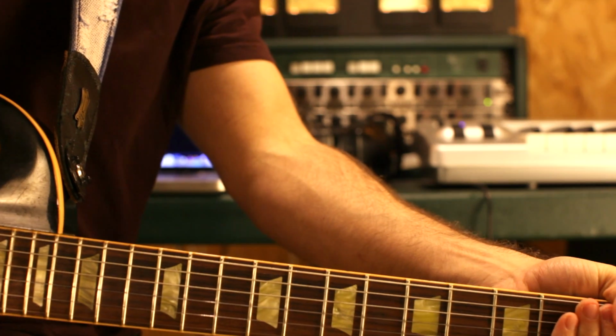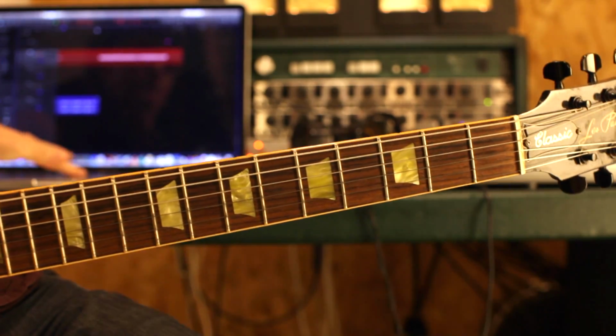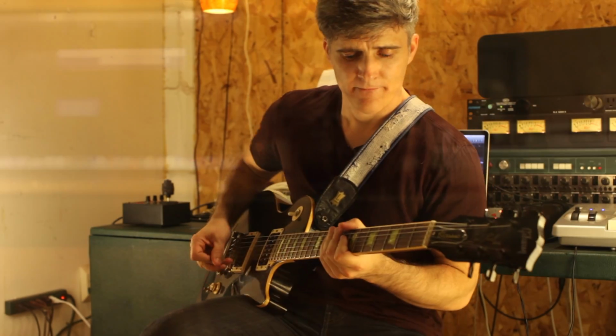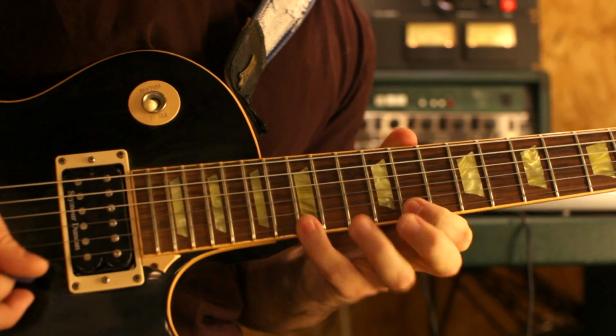But I also think that these chord tones in particular enhance that ambiguous, almost anti-gravity feel that augmented chords tend to have.